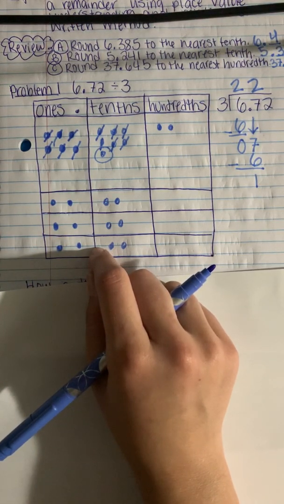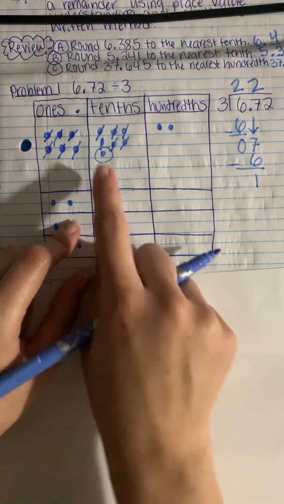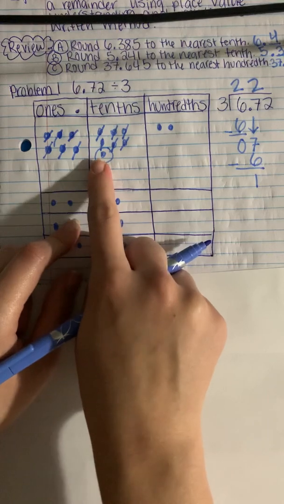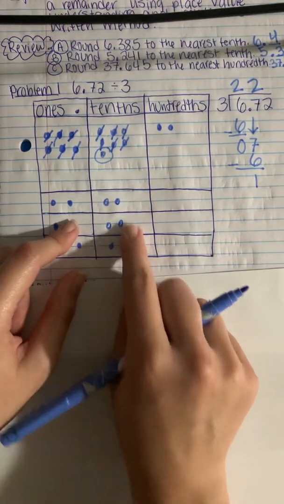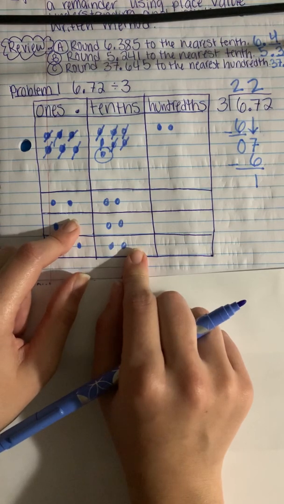We had to take away the tenths that we already shared. We distributed the 6 tenths into the 3 groups, we subtracted them, and now there's only 1/10 left to share. Okay, that's how we got here. Can we share 1/10 between these 3 groups? No, we're not gonna split it up. So what can we do to keep sharing?